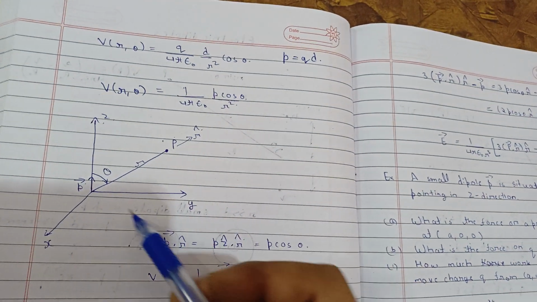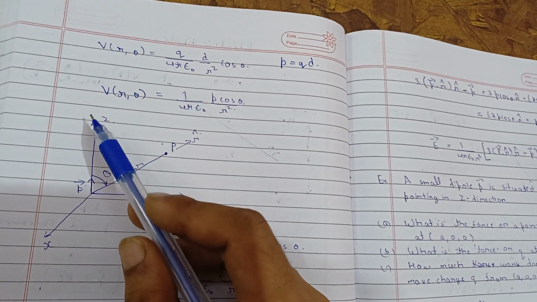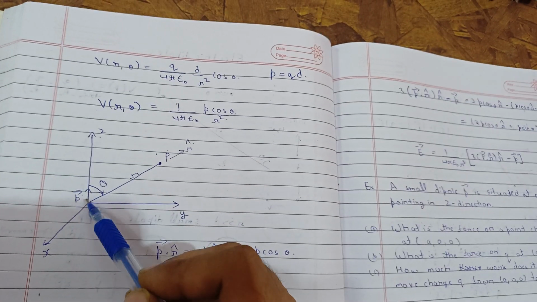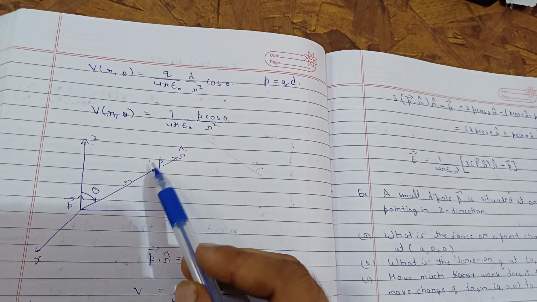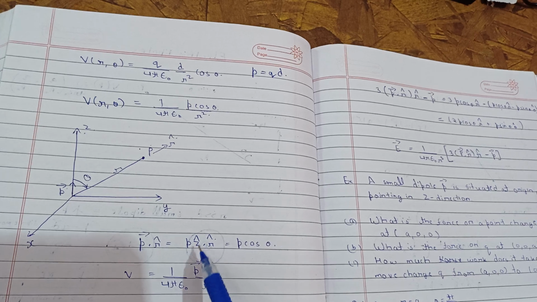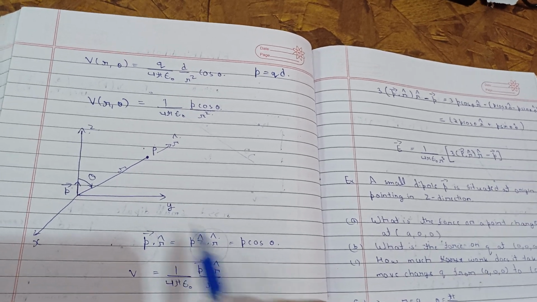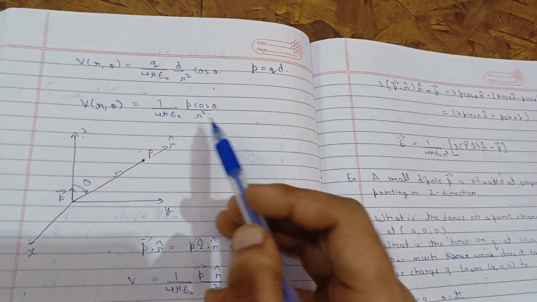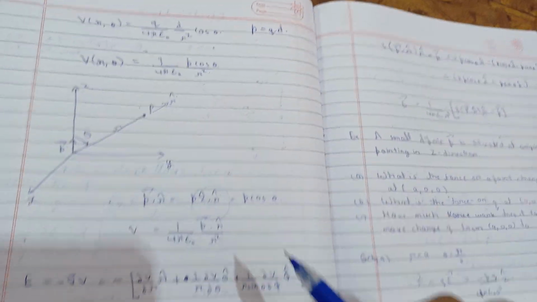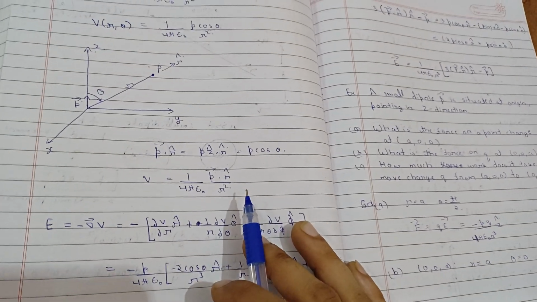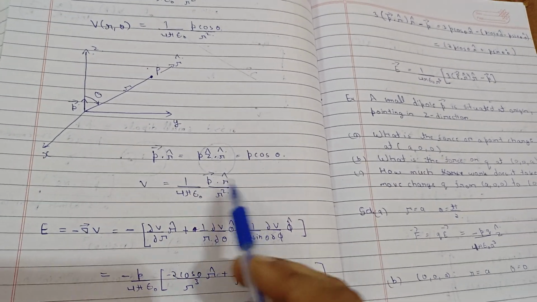Now see that this dipole moment's direction is z cap, because it goes from minus q to q, so it is in the z cap direction. And this is r in the r cap direction. P dot r cap: we can write p as p z cap, and z cap dot r cap will give you cos theta. So this p cos theta can be written as p dot r cap. So we can write this complete form in this way also: p dot r cap over 4 pi epsilon naught r squared. That's why we absorb this theta, and this is also called the coordinate-free form.